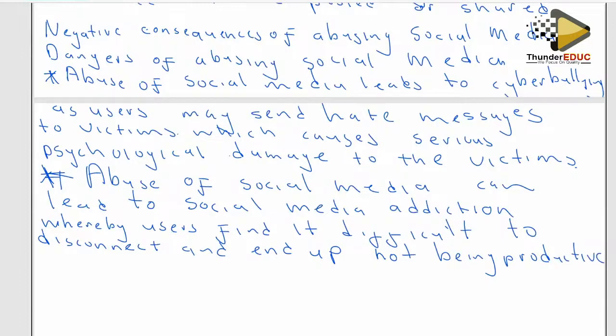So the abuse of social media can lead to social media addiction, whereby people are always hooked onto their social media or their technological devices to the extent that they cannot disconnect and they cannot engage in productive activities.